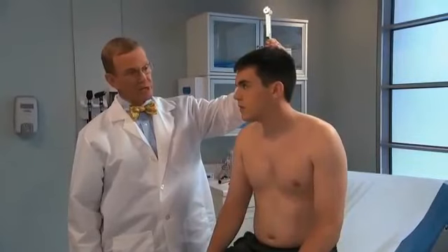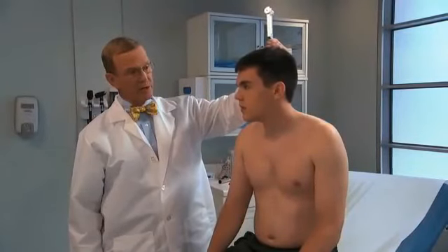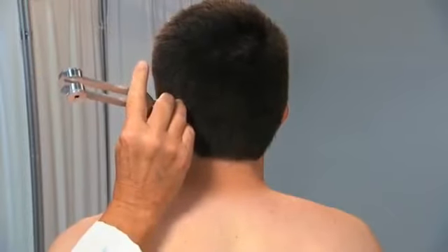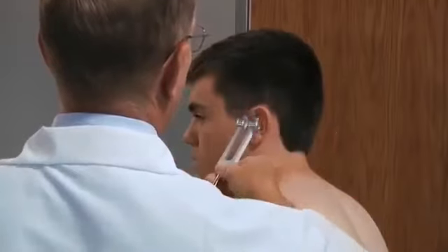Yes. Is it the same in both ears? Yes. Okay. And lateralization using the Rinne test. Tell me when it stops. It stopped? Still hear it?